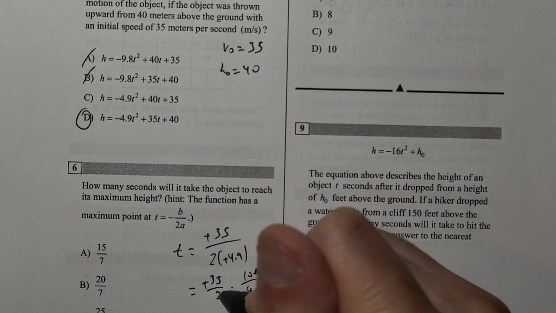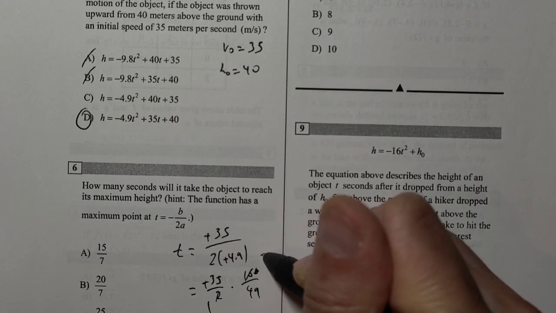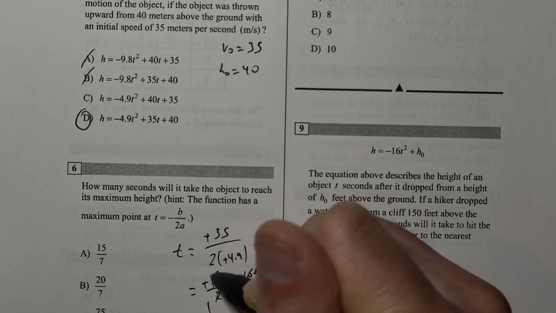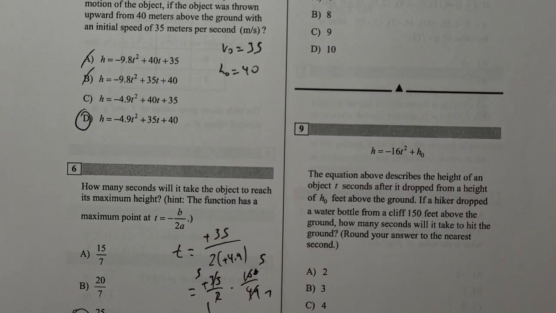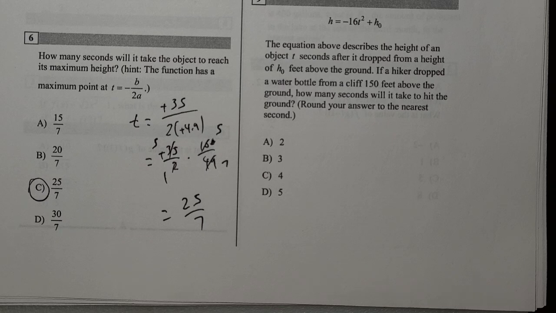Now we can start simplifying. This is a 1, this is a 5, this is a 7, this is a 5, so it's 25 over 7. Answer C.